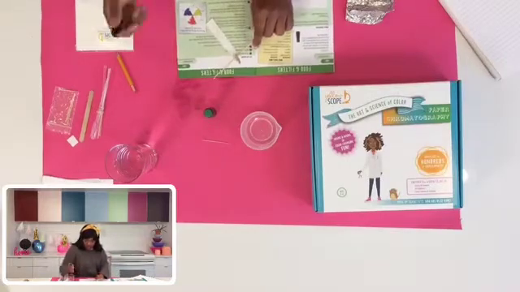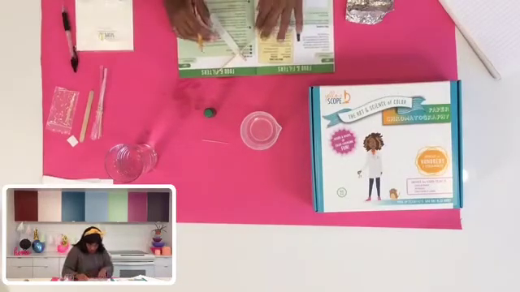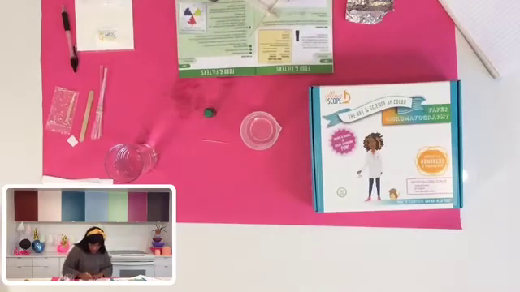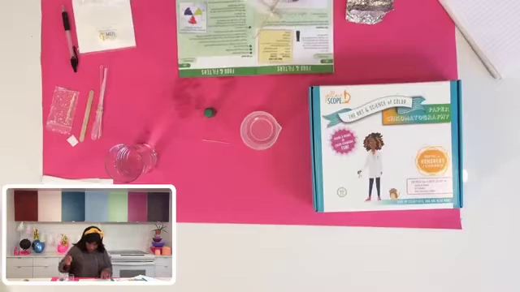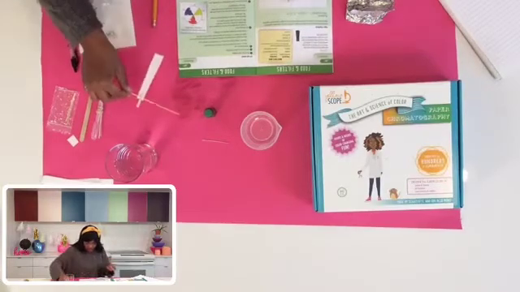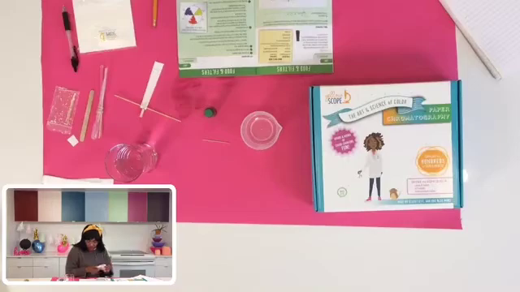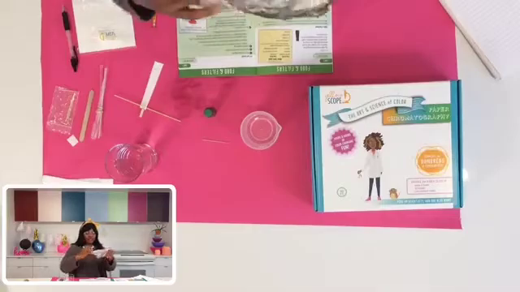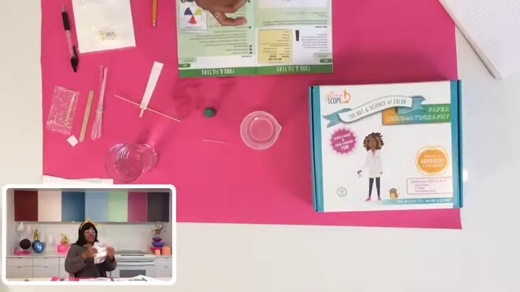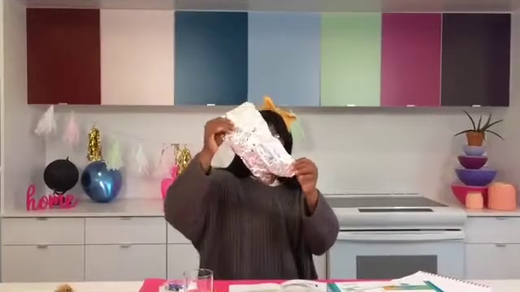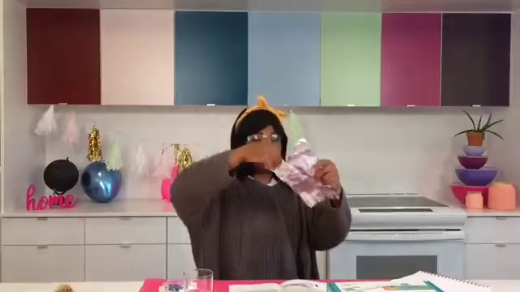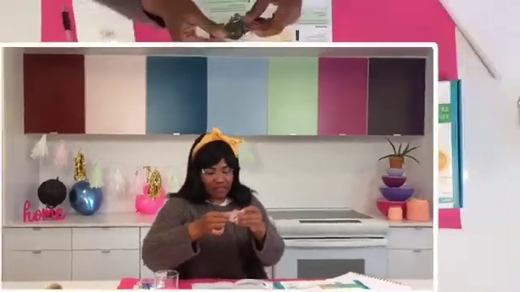So the next thing I'm going to do is with my pencil, I'm going to draw a line. Perfect. And then it says to squeeze 1 to 2 drops of food coloring onto a small piece of aluminum foil. Okay, I used this for last week's Star Jar Nightlight, so I'm gonna try and find a piece that doesn't have too many holes in it. I think this piece is gonna be perfect. All right, set that off to the side.